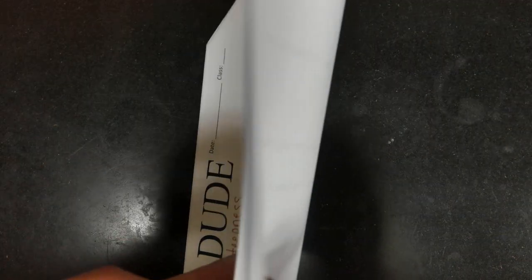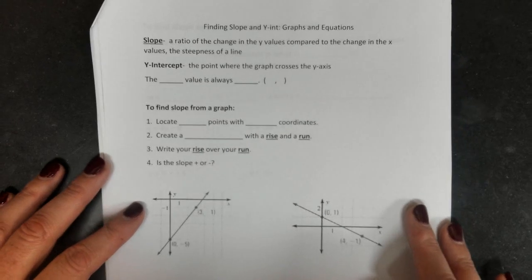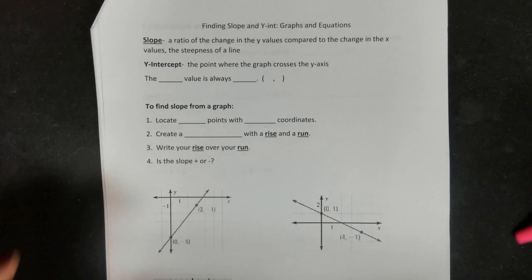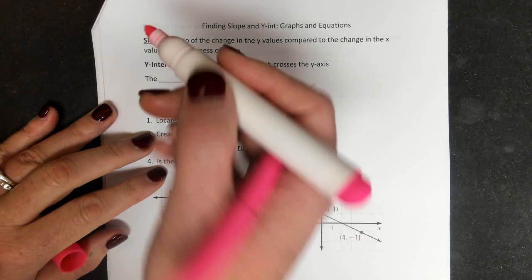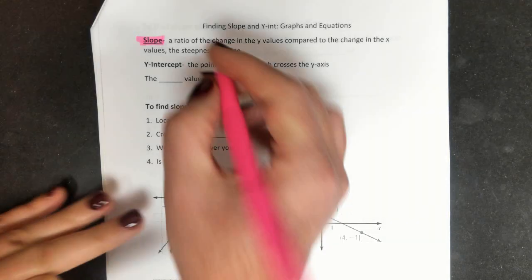Okay, so let's look at the next part, and let's talk about what slope and y-intercept are. We're going to be looking at this from all the different forms. Slope, we said, is the steepness of a line. We already said that.